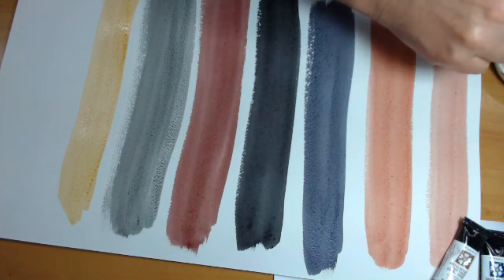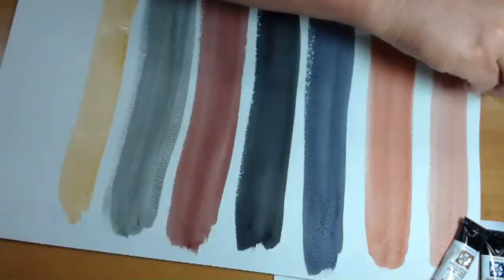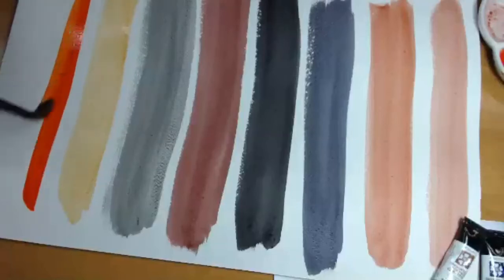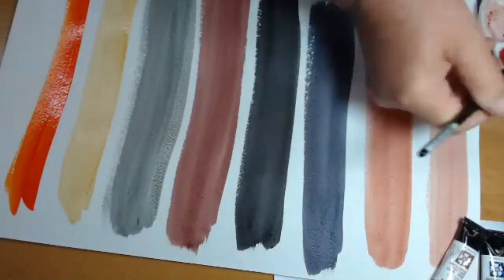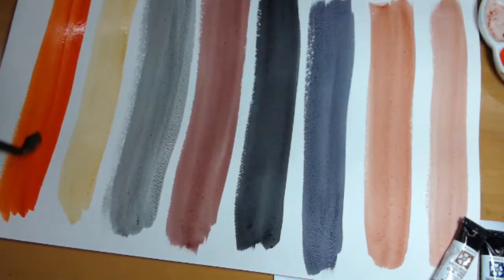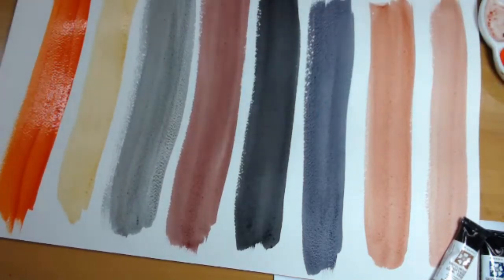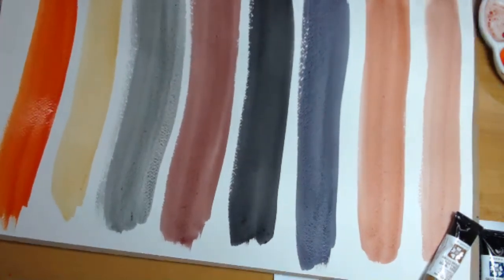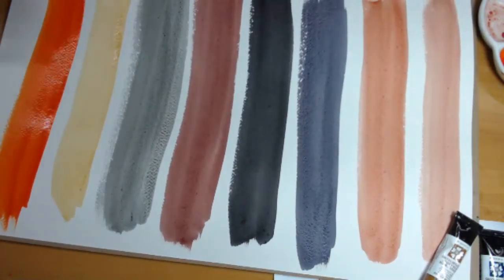And this color is just a fun color. I don't know how you would use it. But this is the transparent pyrrole orange. That's a color that really says, I'm here. So Scott says this one's great for color florals.